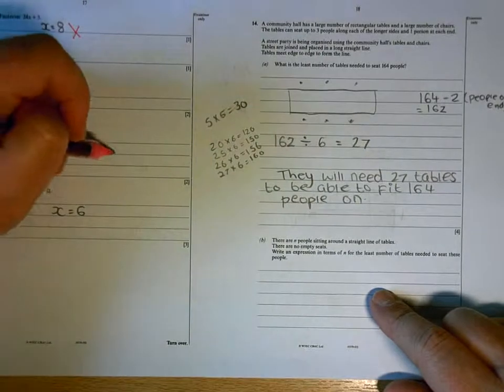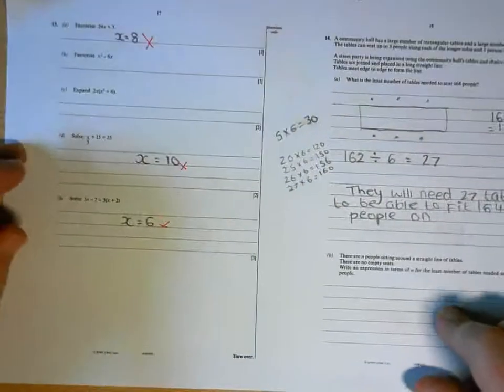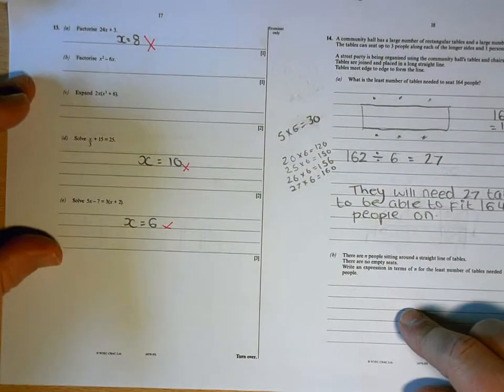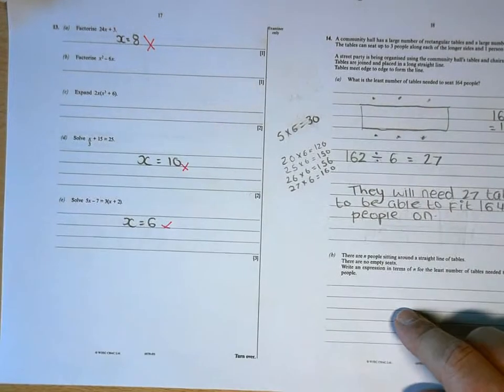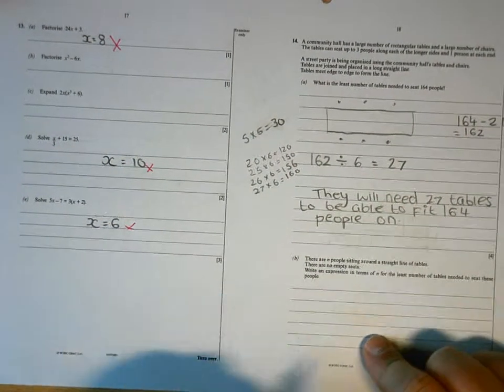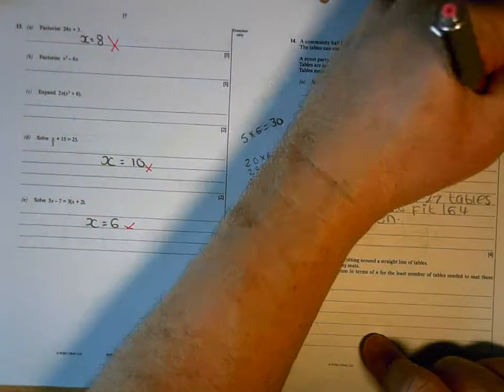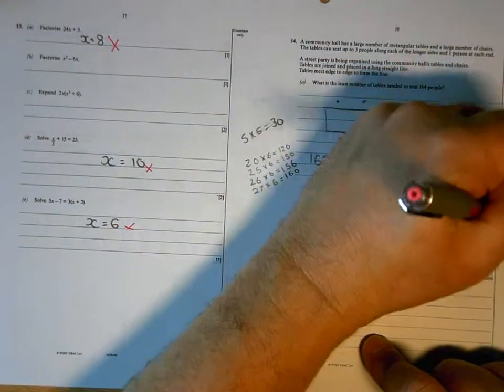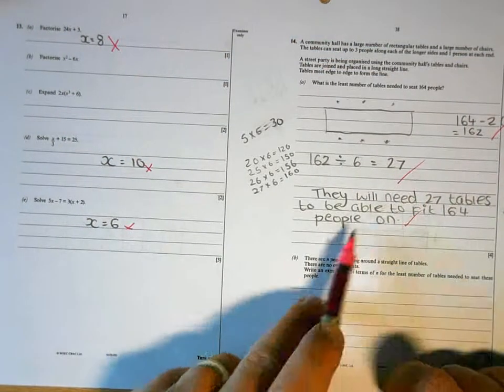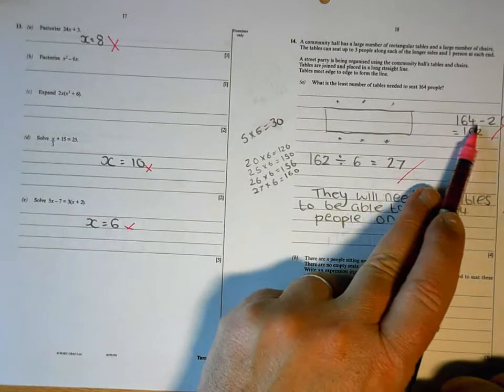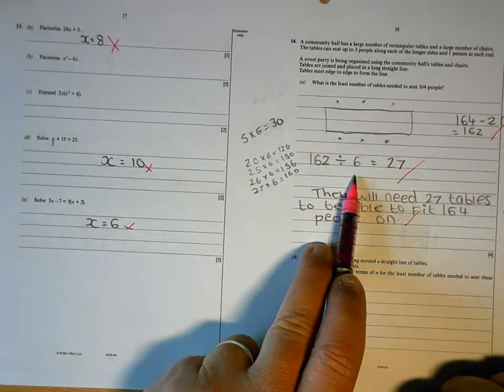Right, these aren't right. Don't worry about them for now because it's something that we will practice. But again, have a look on the video clip. 27 tables is right. Oh, well done. That's excellent. Fantastic. Now, what you've done is 164 take away 2 and then divide by 6.